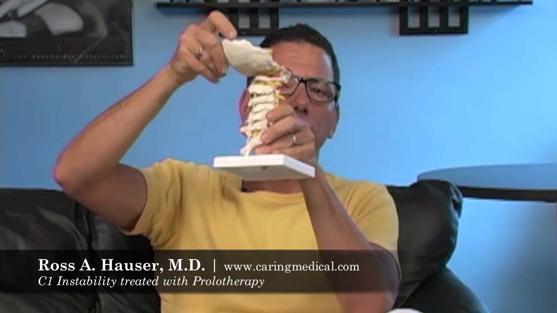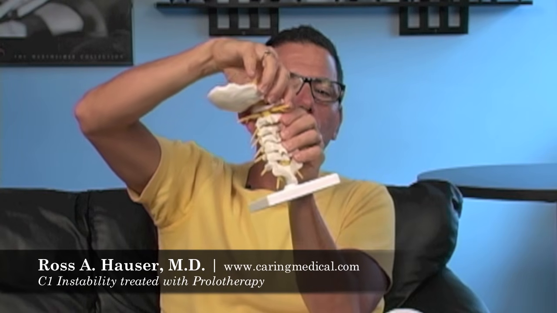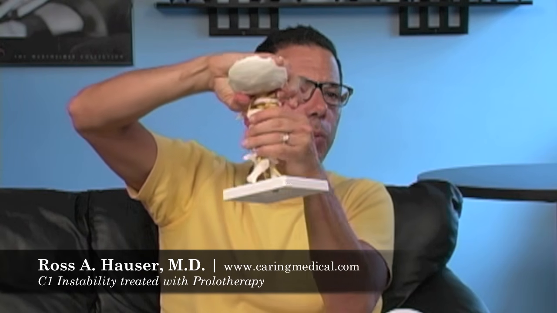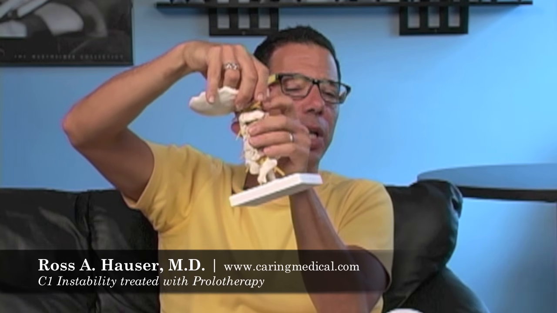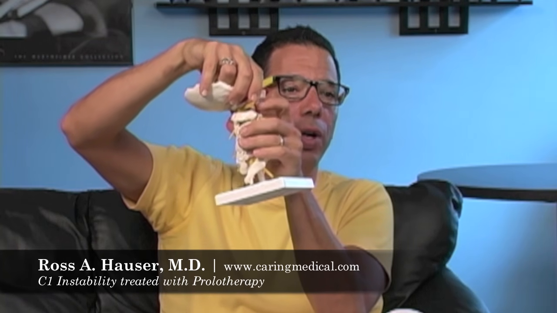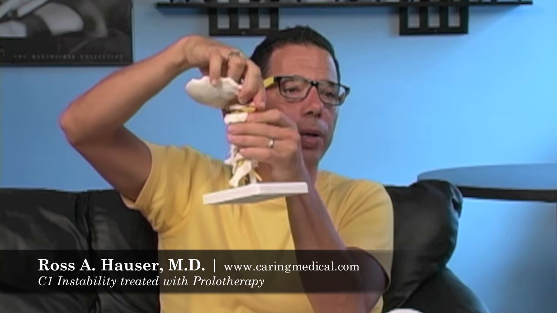And you can see here that if C1 was unstable, in other words, it was moving too much, not only could it pinch on nerves, but it's going to pinch on this blood vessel here called the vertebral artery. And guess what happens sometimes when you squish on the vertebral artery? You could get vertigo.